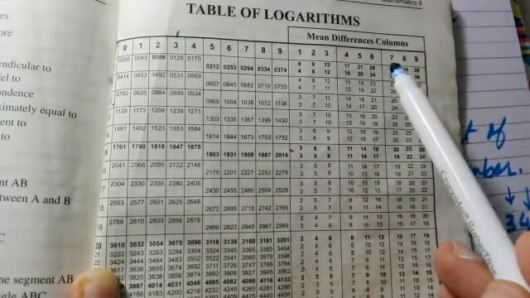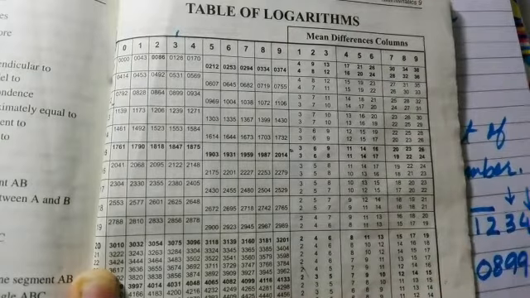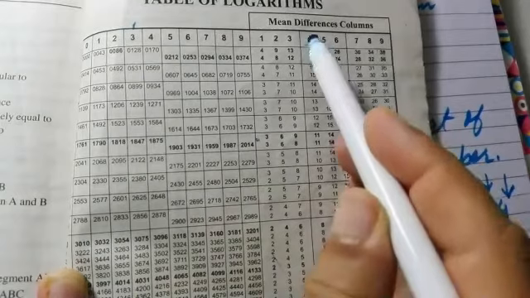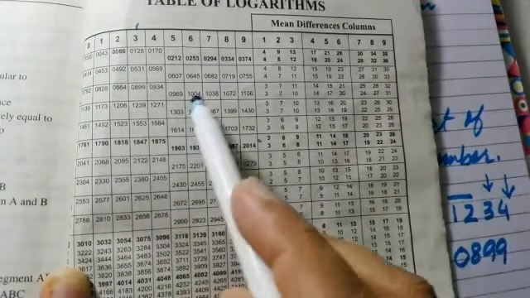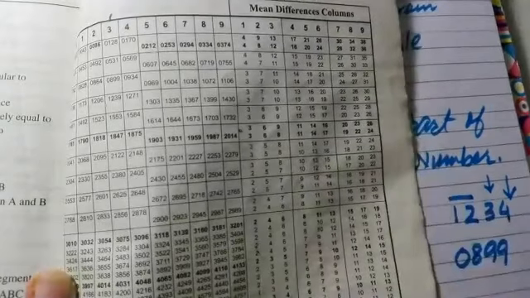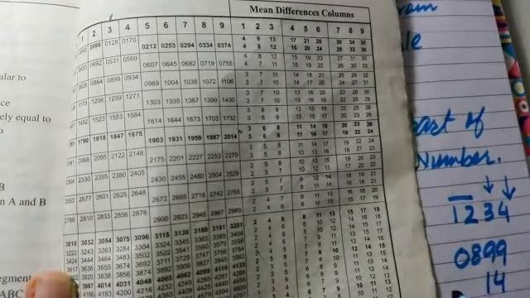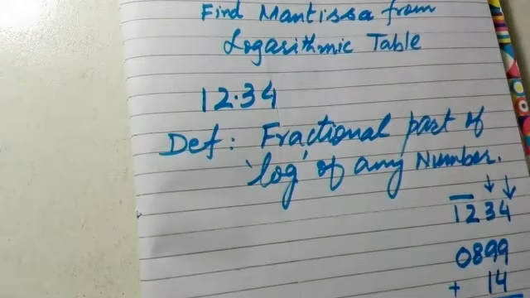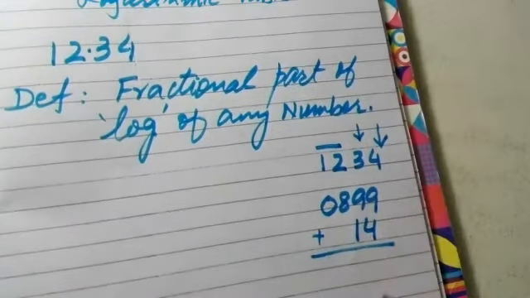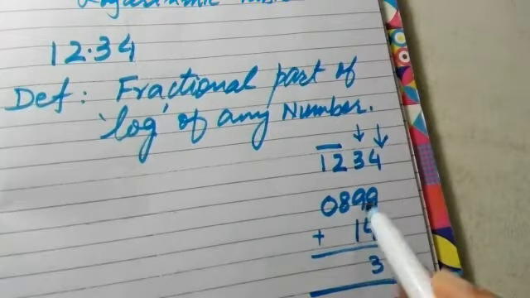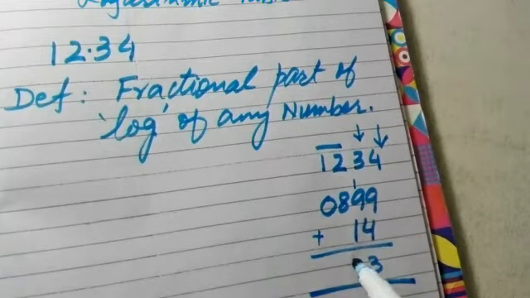So for the mean difference column, you have to choose the last number. The last number was 4. We have to see 12 in difference column number 4. So in front of 12 in difference column 4, it is written 14. What I have to do is add this 14 to the previous number, and find the sum. 9 plus 4 will become 13, 10, and 1 will be carried, it will become 11.